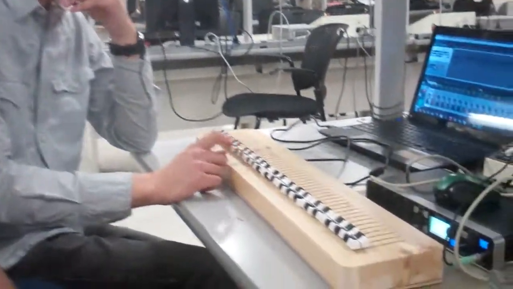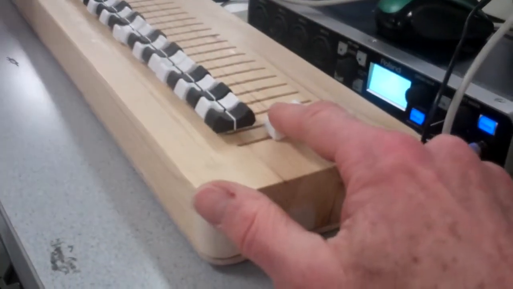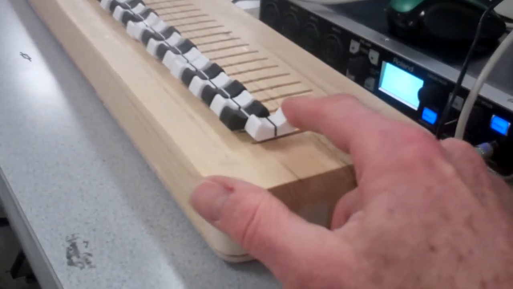Okay. Cool. Yeah. And you can actually play it because it's surprisingly easy to play and make interesting sounds out of it.